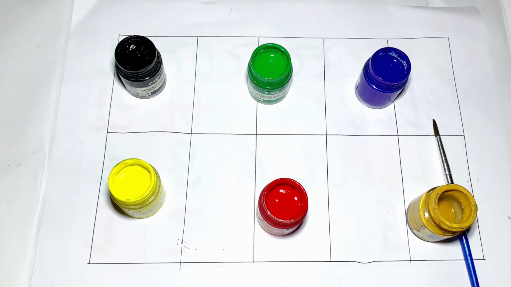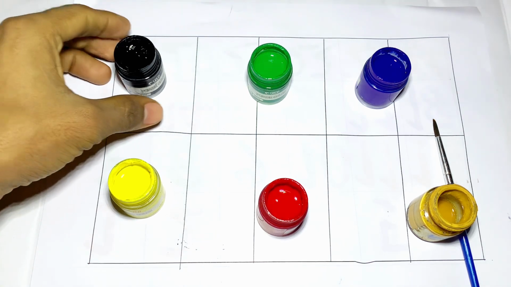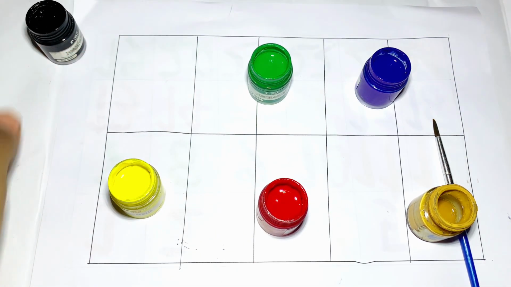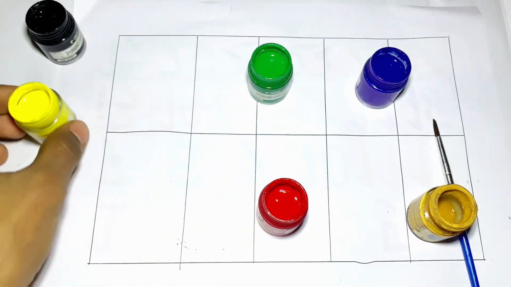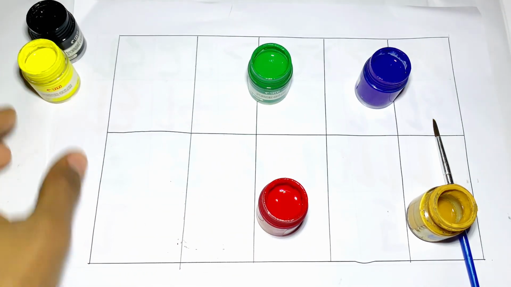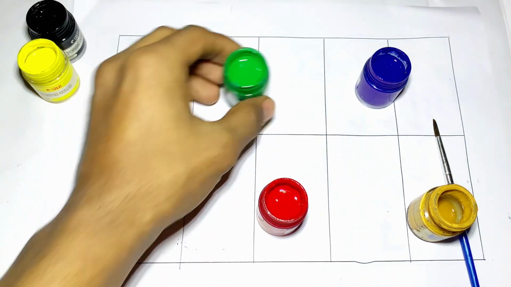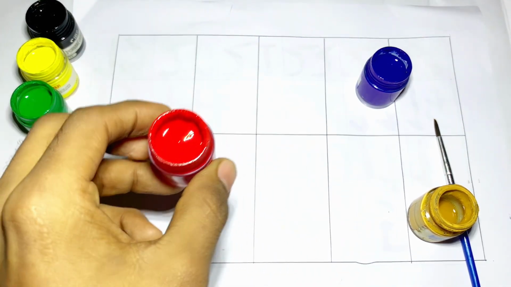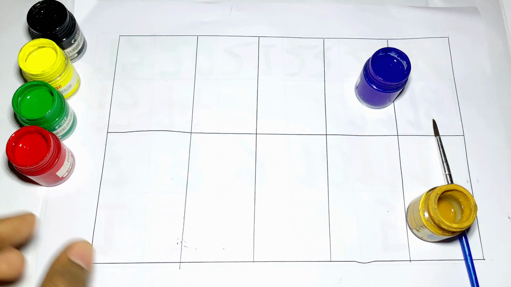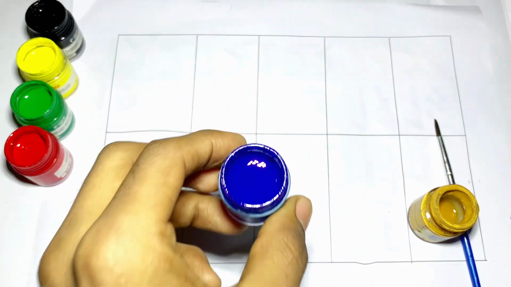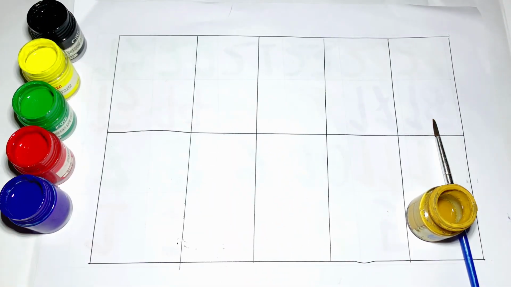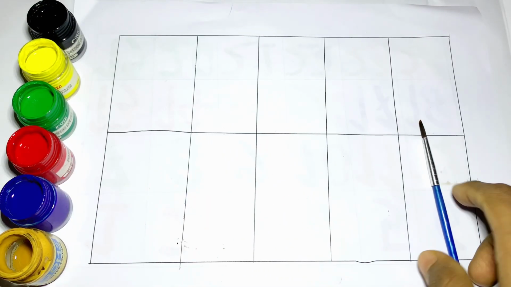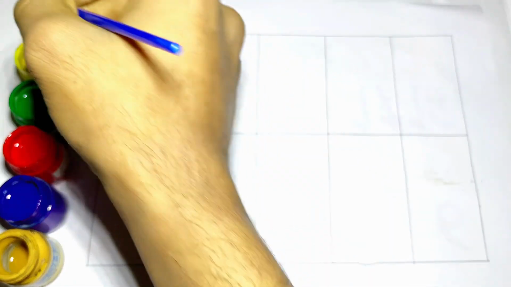Today learn numbers. Kids, colors name: black color, yellow color, green color, red color, blue color, yellow color. Kids, now coloring numbers.